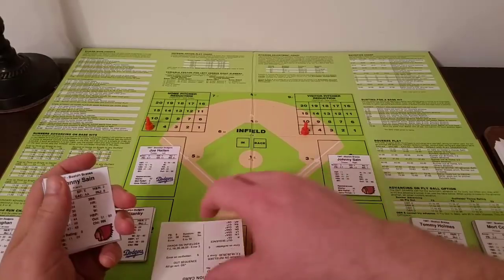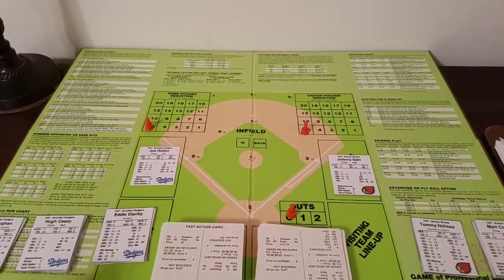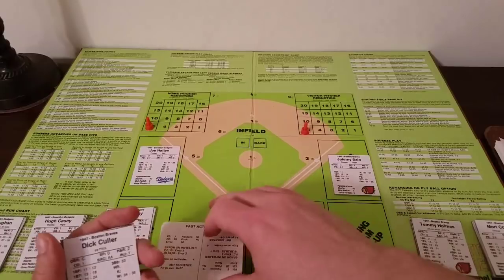He's a AA sacrifice. So we'll flip and see what we get. It's a 15, so that's a good sacrifice. That's going to be pitcher to second covering, so it's a 1-4 according to the chart. And that moves Ryan to second. He's in scoring position with 2 outs for Dick Color.